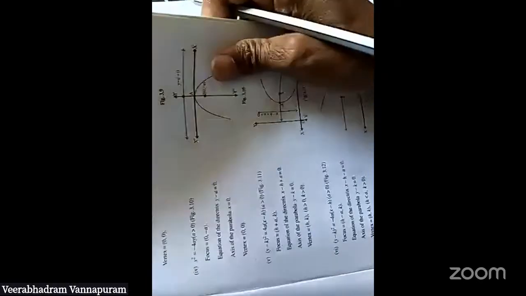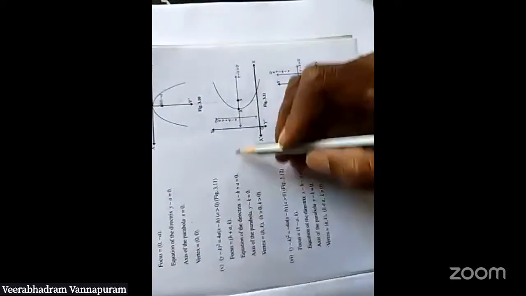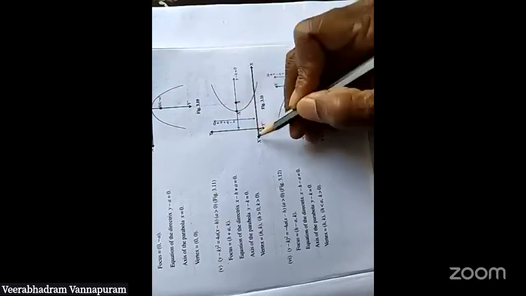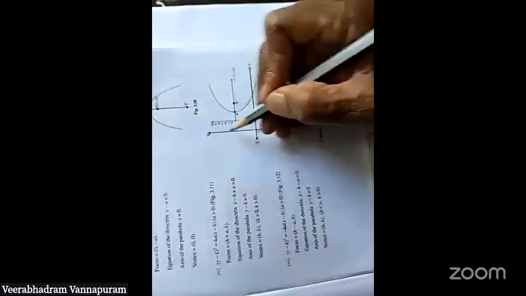So in the next case, here this is the vertex, this is the x-axis, this is the y-axis.